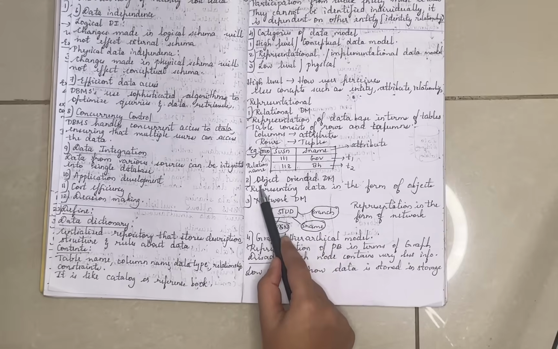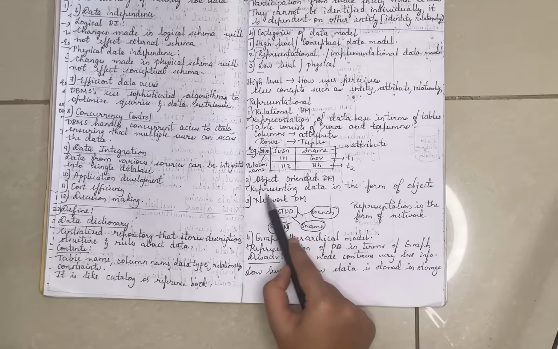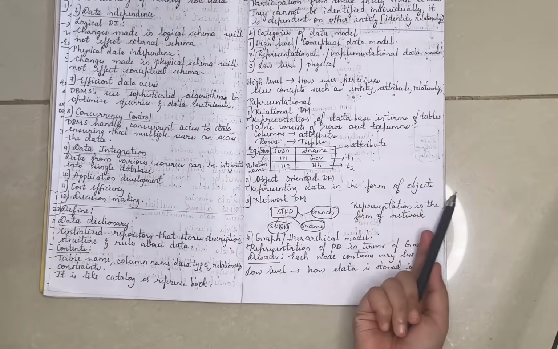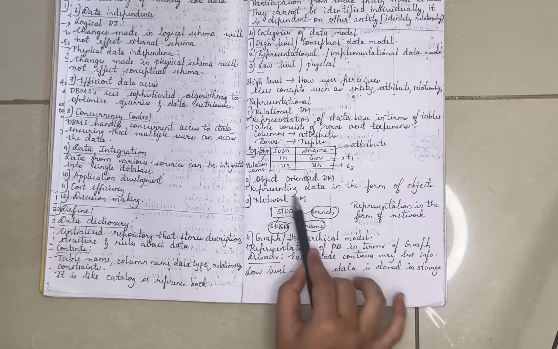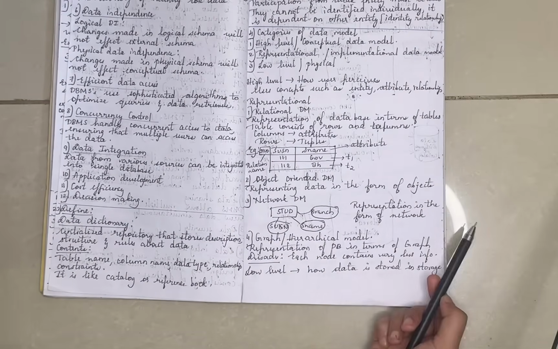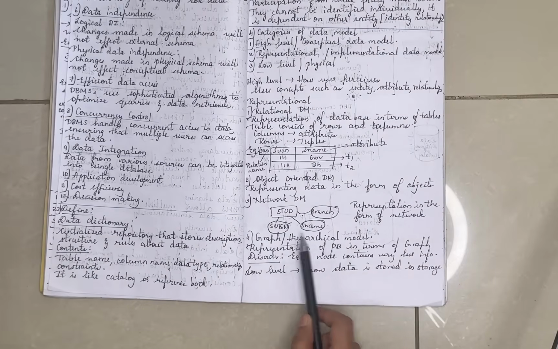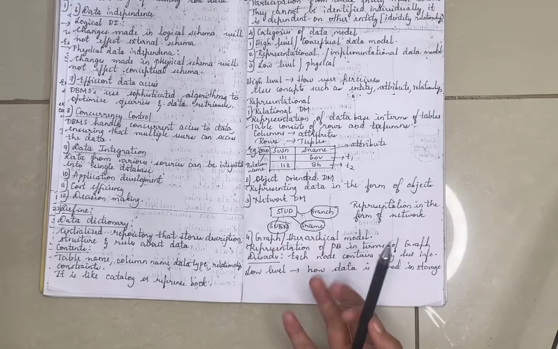Then next we have object oriented data model. So representing the data in the form of objects, that's it. Then network data model, representation of object data in the form of network. Okay, I have to just show it in the network format. Next one is graph or hierarchical data model, representing the data in the form of graph.